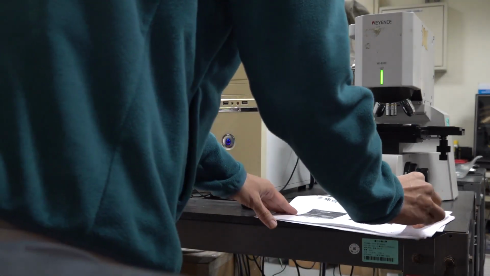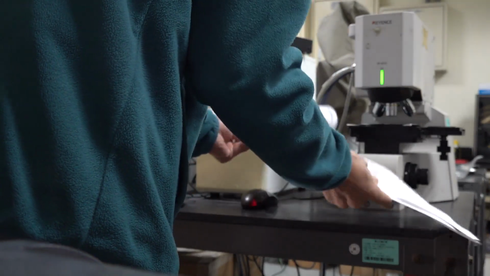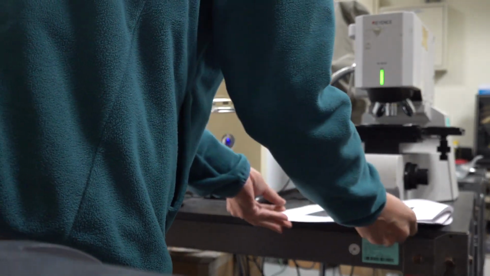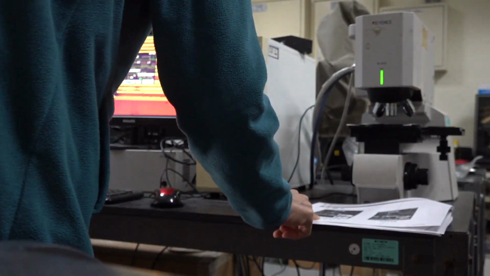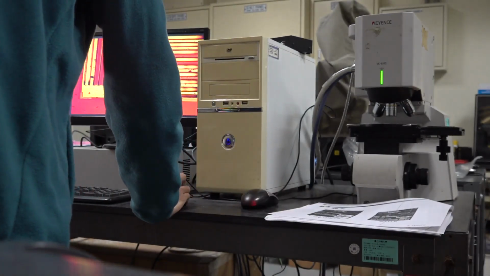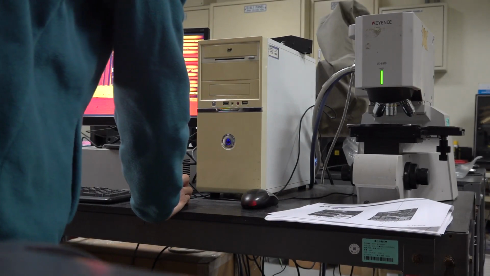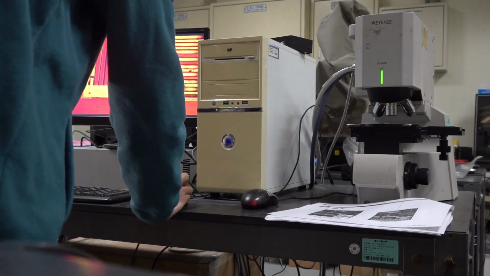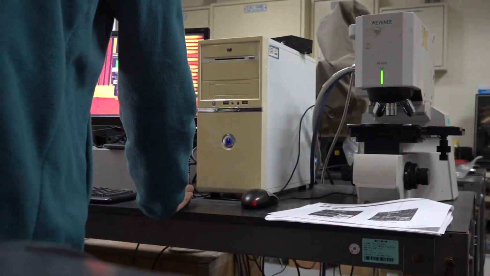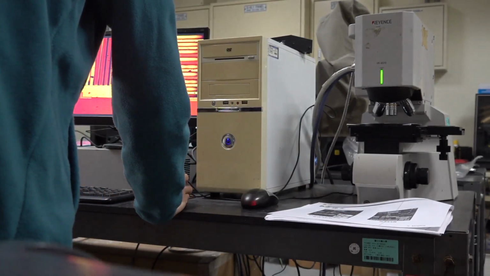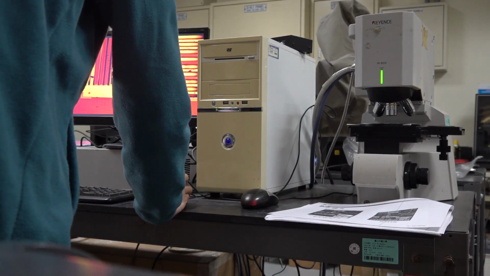Okay, then step 5. Run mode, select BWSPD. Then we can select start. This one is start, this one is freeze. So we select start.